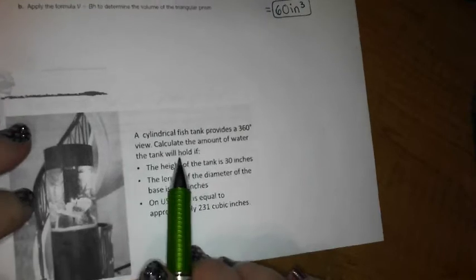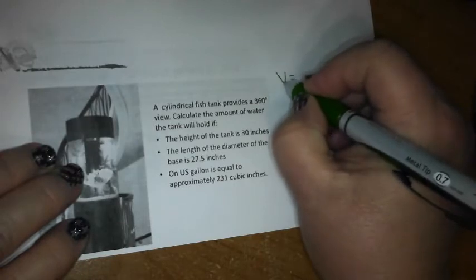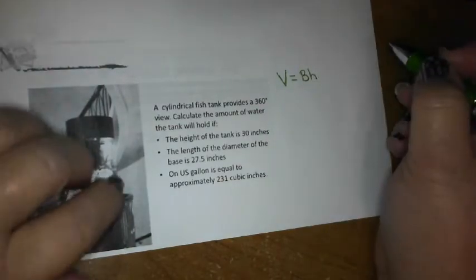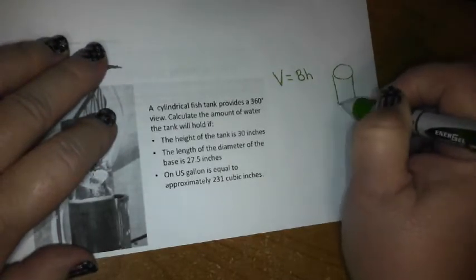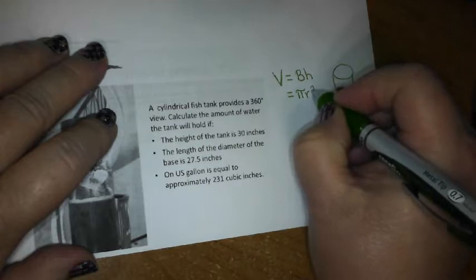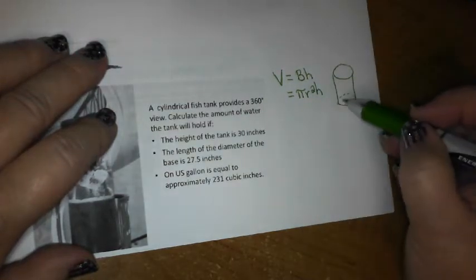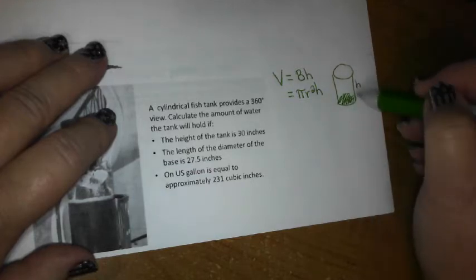All right, next up, I have a cylinder. A cylindrical fish tank provides 360 view. Calculate the amount of water the tank will hold if, and they give us all this information. So I'm going to write down the formula for a cylinder. Truthfully, it's still B times H, but when you think about a cylinder, what shape is the base? It's a circle. So the formula you see on your chart probably says pi r squared h. Pi r squared is the base, that's the circle, and then the height is the distance between the two circles.